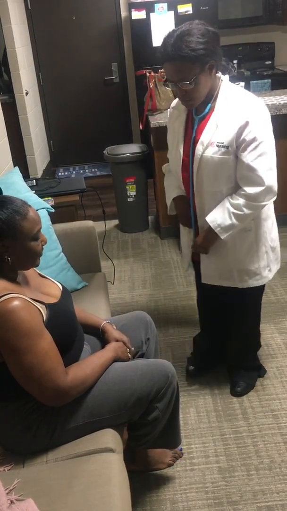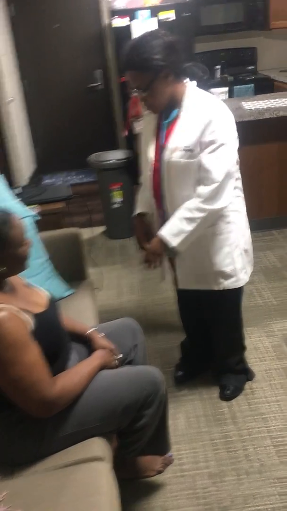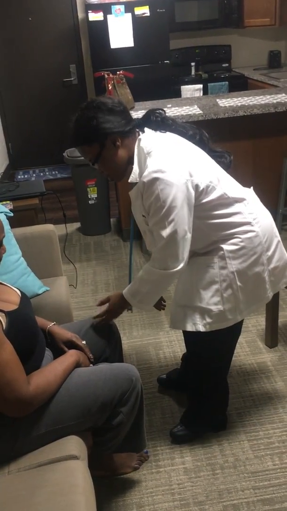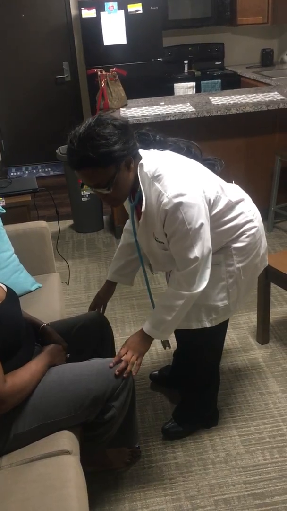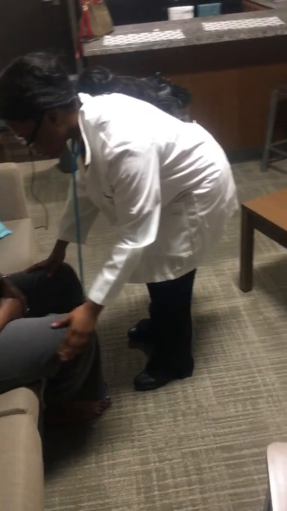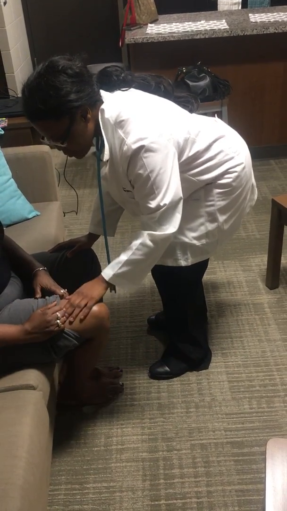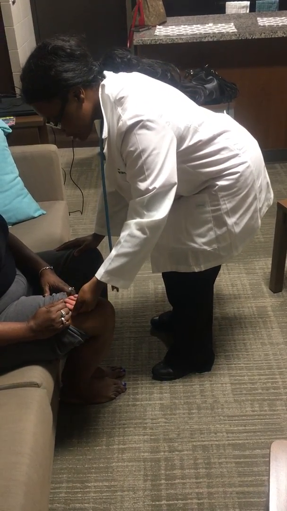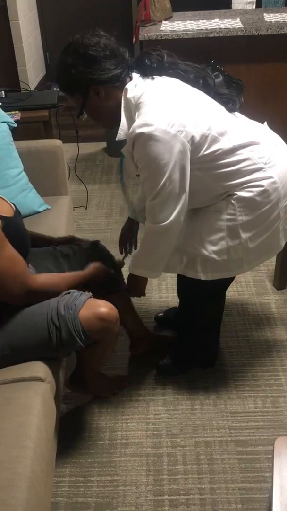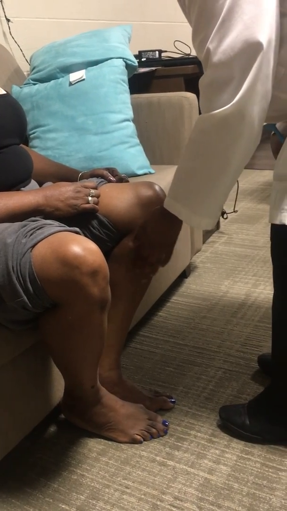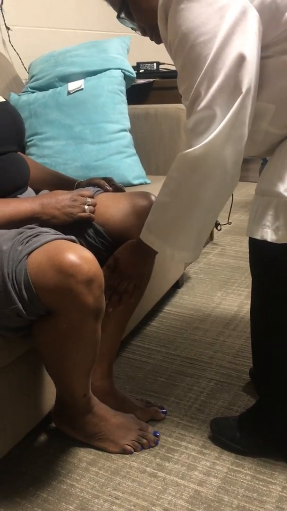Okay. So now we're going to inspect her skin. Of course, she's wearing pants, so I can't really assess the skin that much here, but her skin is warm for the most part. I can roll up your sleeve. Her skin is very warm and dry on both ends.